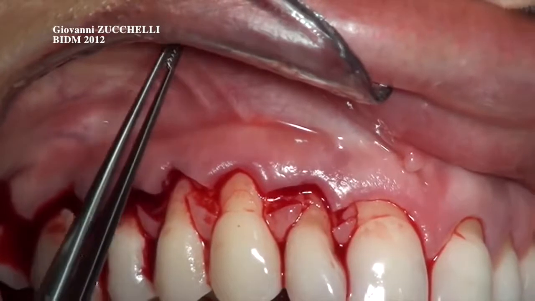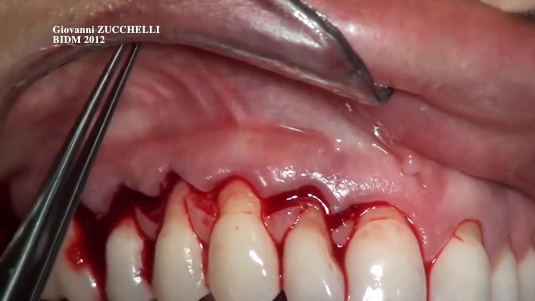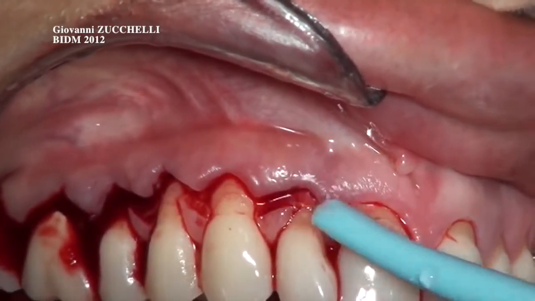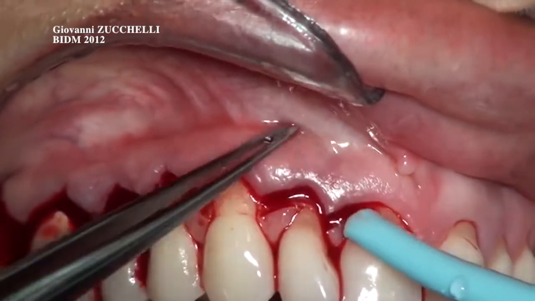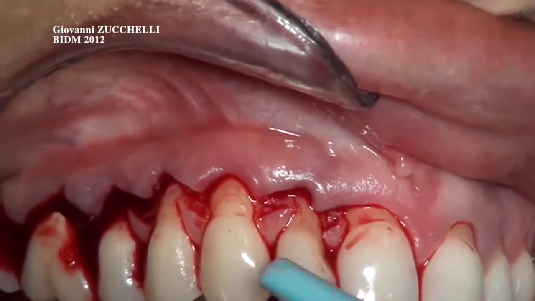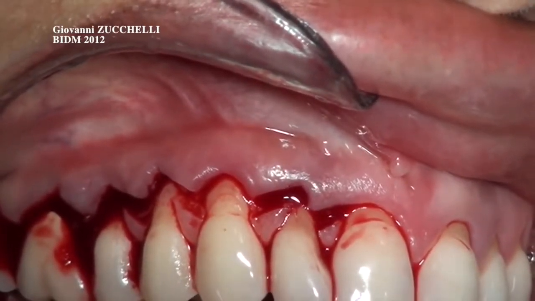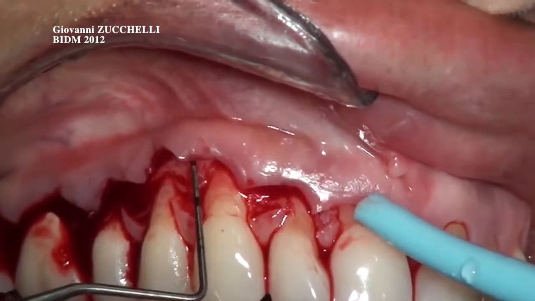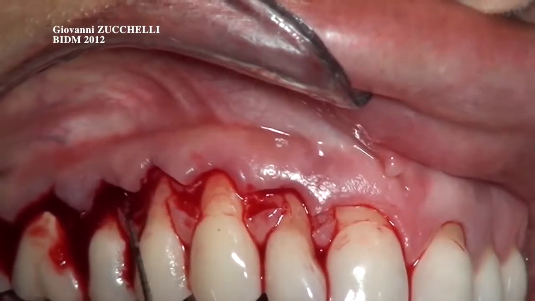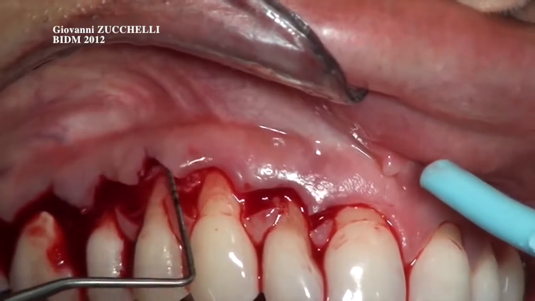If you look at the direction of the lining mucosa with respect to the keratinized tissue, there is an angle. This angle is where the deep muscles insert into the periosteum, and I cannot overcome it in order to get my flap free from muscles.